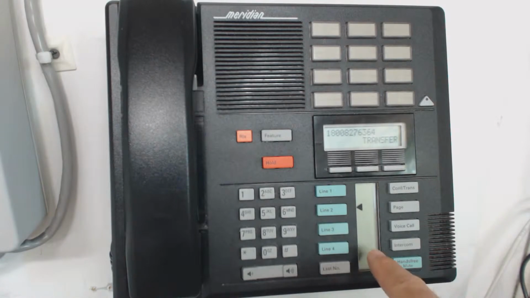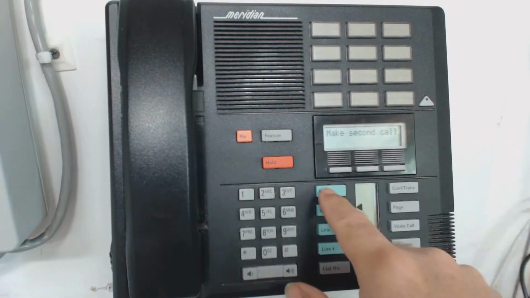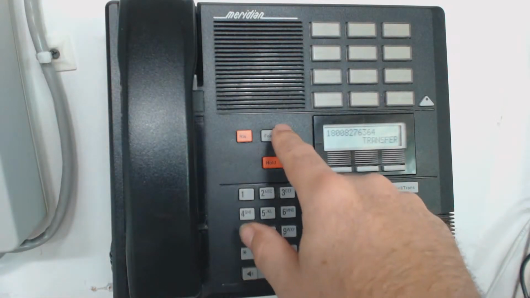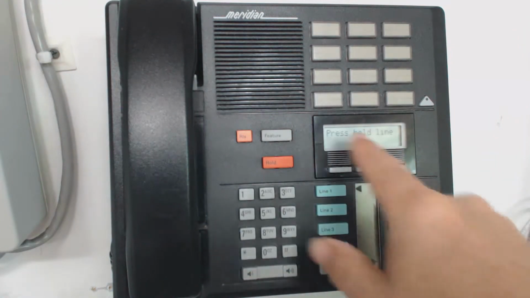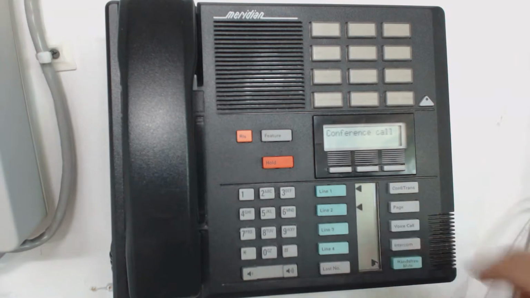Now I'm going to use the conference command, feature 3, and it tells me to make my second call. So I'm going to make my second call. Just call the same number again. And then once that call is established, I'll do the feature 3 again. Okay, so this is setting up a conference. Not too hard. Phone usually tells you what to do. Press held line. Okay, so I got my conference going on. I've got 2 recordings going on there in the background.